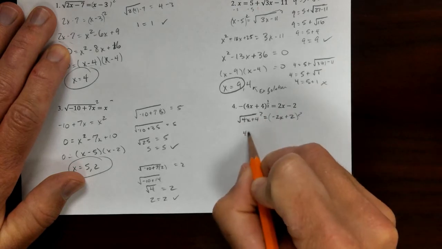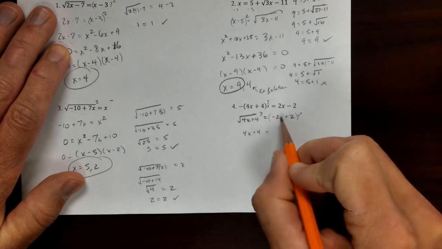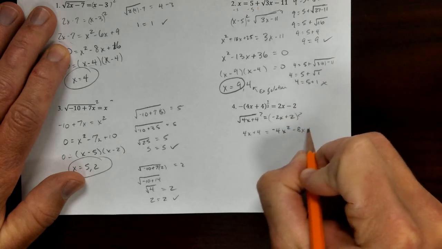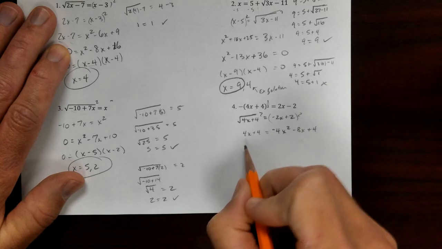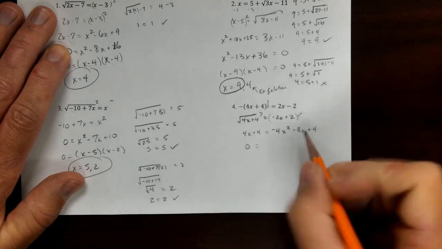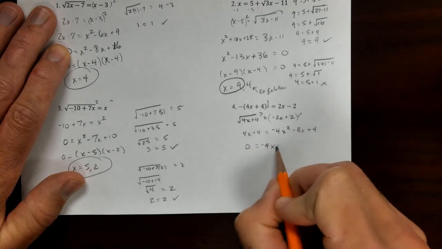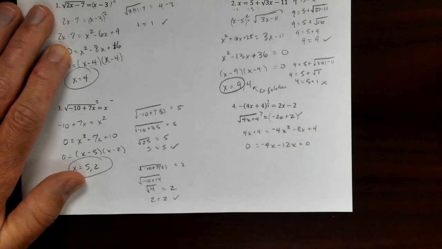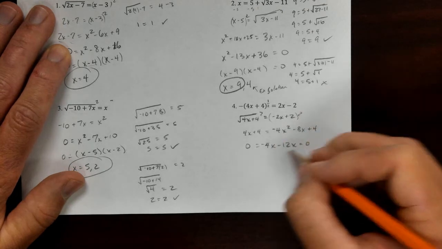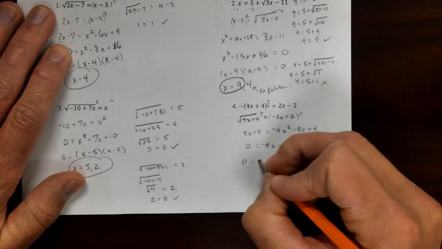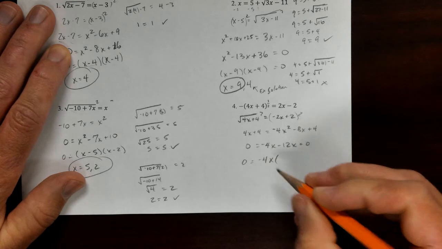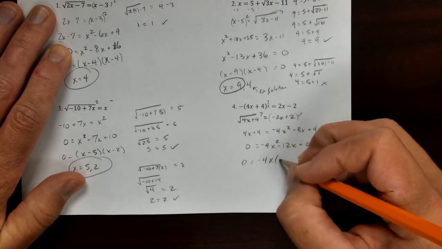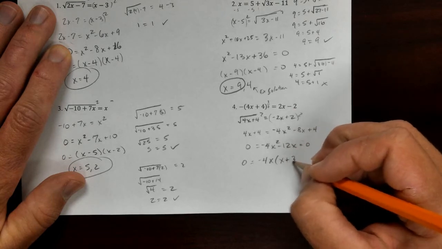Those cancel out. You got 4x plus 4 equals, now I'm going to FOIL this out, so I've got -4x squared minus 8x plus 4. Now we want to zero out a side, so we're going to subtract the 4x, we're going to subtract the 4, so I've got -4x squared, I've got -12x, and I've got plus 0. Now I can look to factor out a GCF here, so I've got 0 equals, I'm going to factor out a -4x, so this is x plus 3.